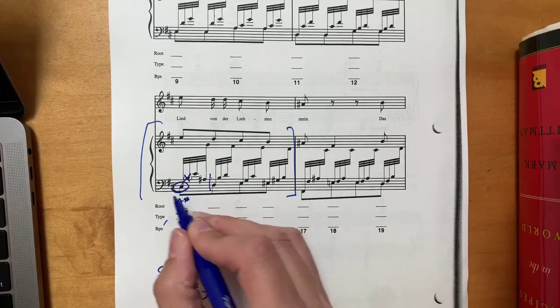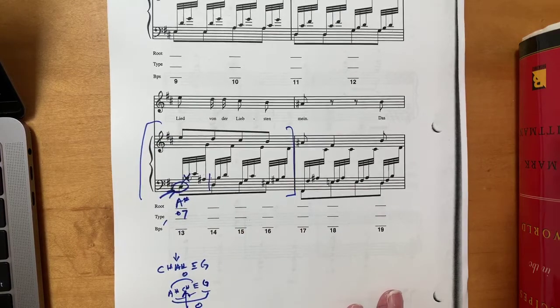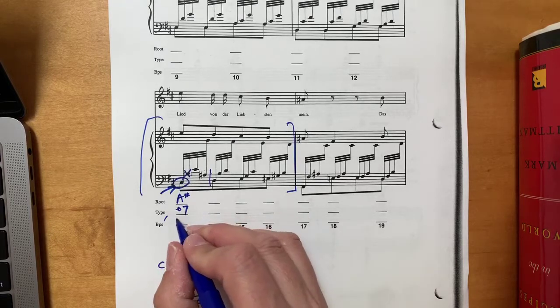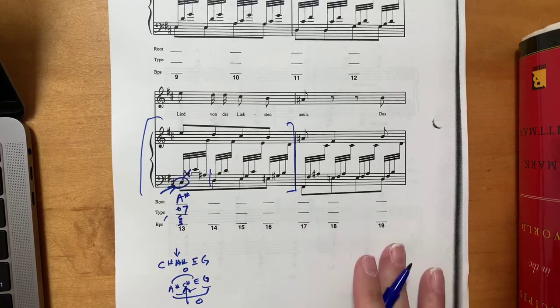Here, this is the bass note. Okay, that's the third of this chord. And if we have a 7th chord with a third in the bass, that is 6/5. It's first inversion.